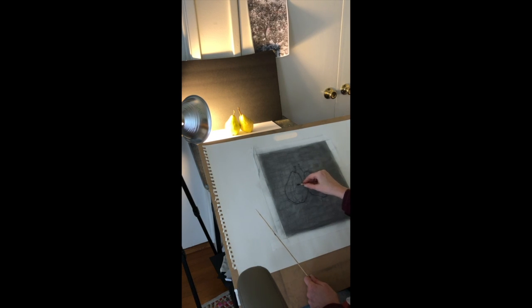And then in my larger shadow shape, there is a reflective light that runs around this side. So I'm mapping that out too. So squint your eyes to help you really see the light versus shadow.